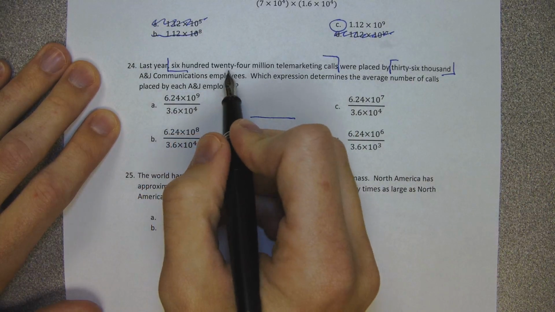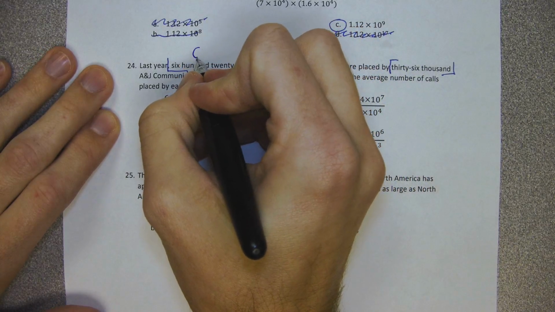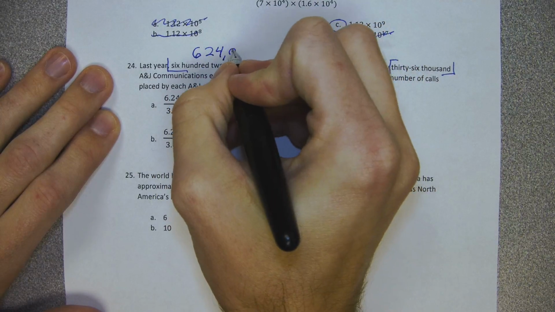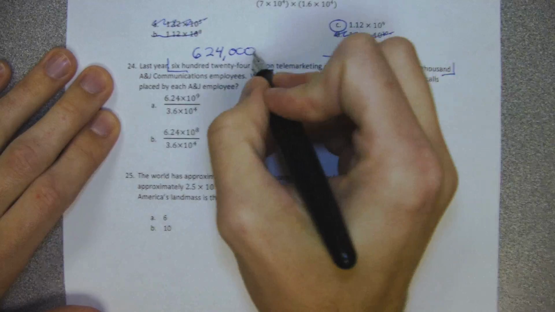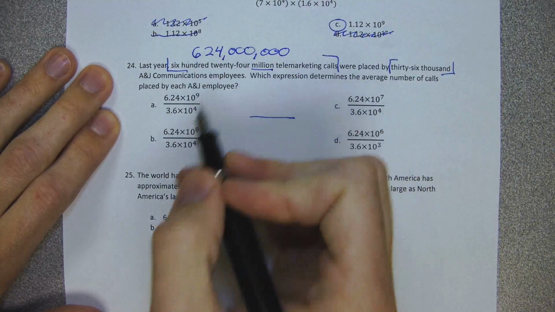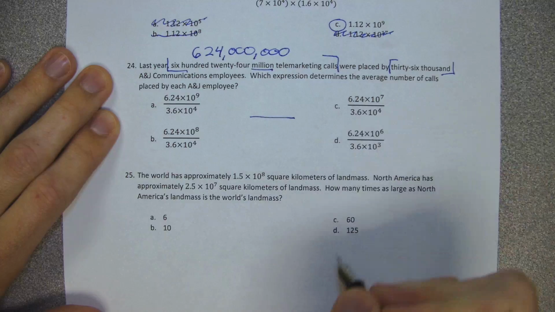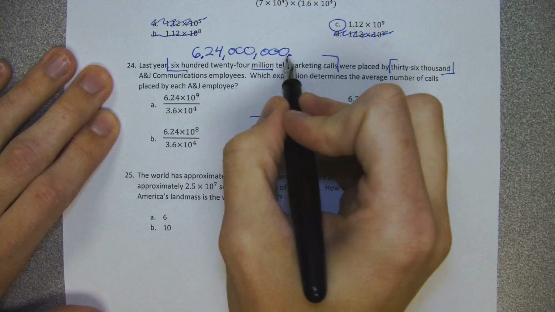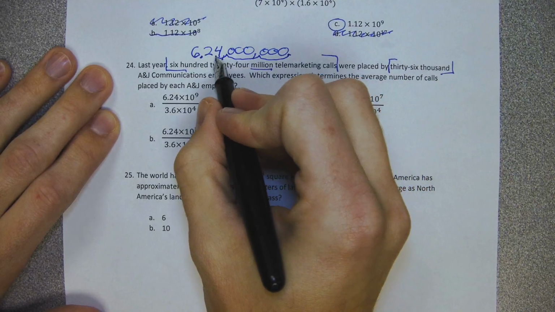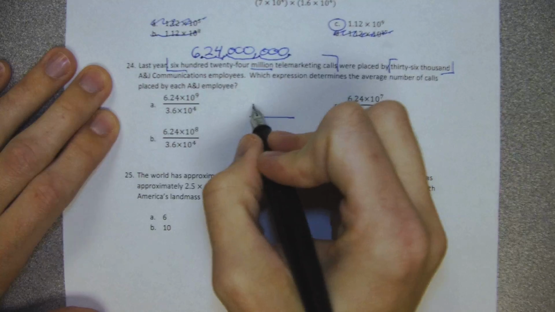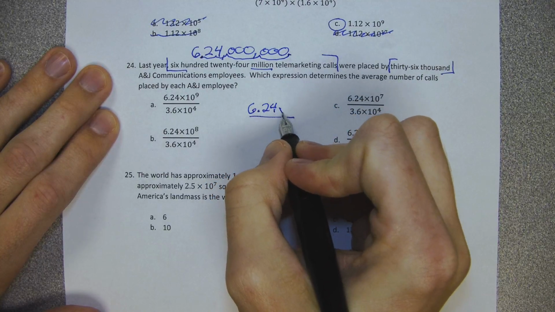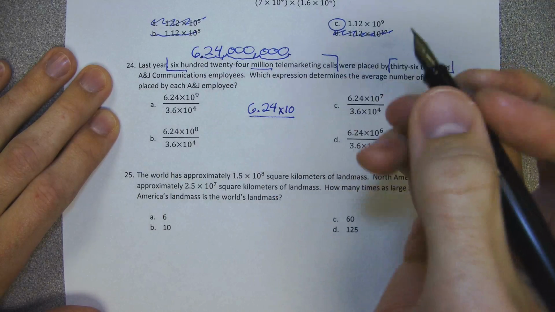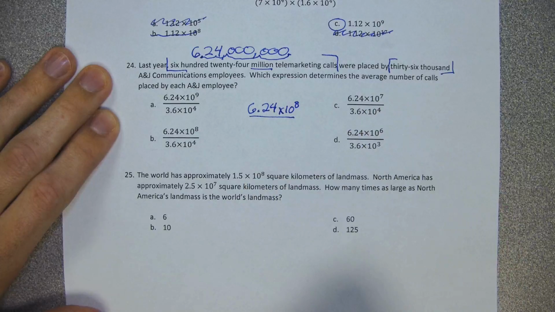So let's write the numbers down. 624 million. So comma, 1, 2, 3. So that's 100,000 now. 1, 2, 3. That would be millions. All right. Let's write it in scientific notation. So my decimal here, we want it there. That's a difference of 3, 6, 7, 8 positions. So 6.24 times 10, and we went 8 positions. There it is, 8 positions.